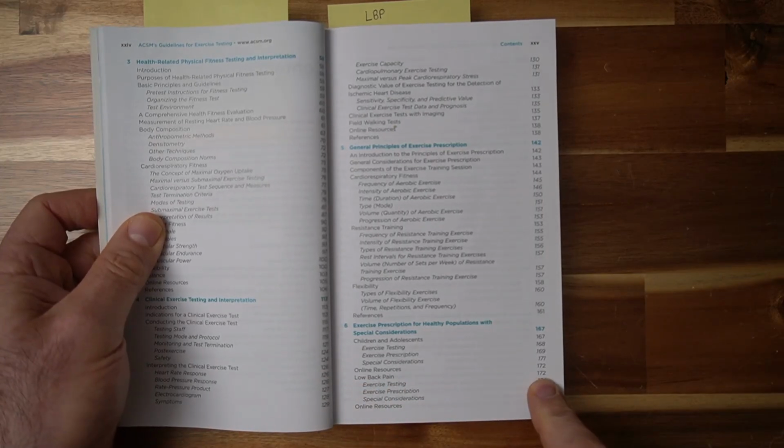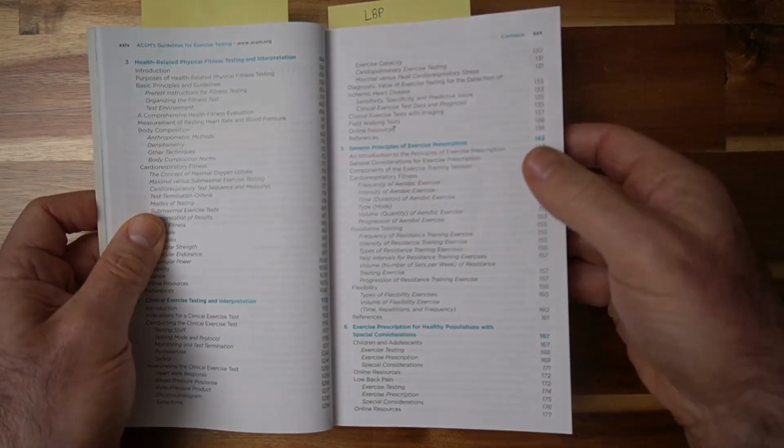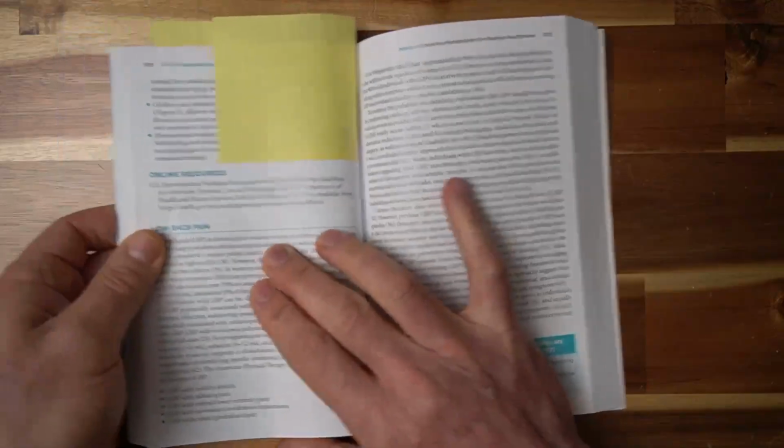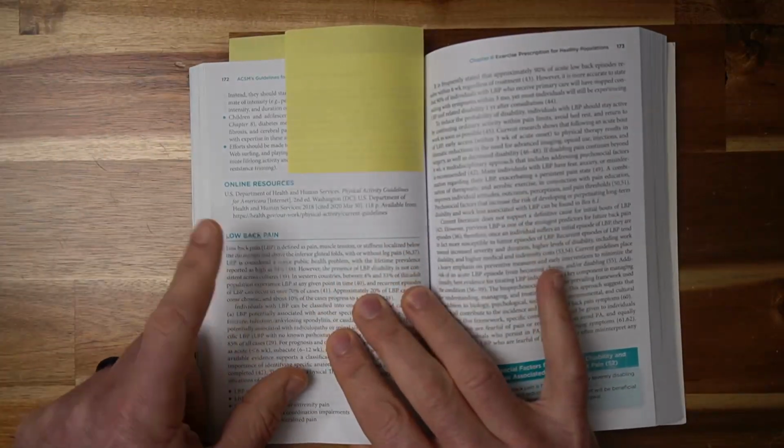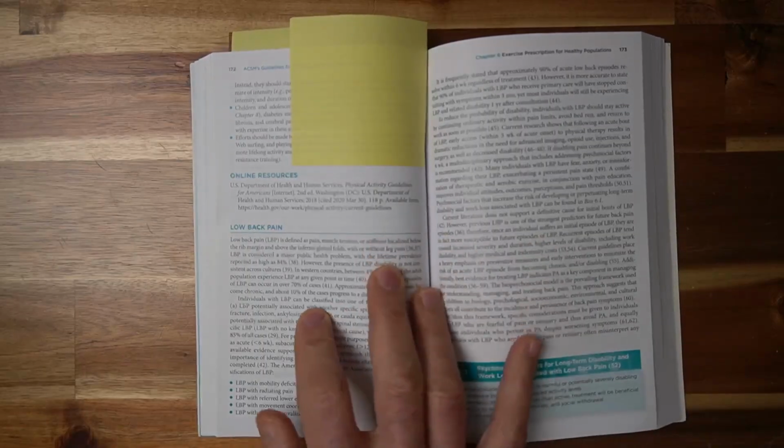Page 172. Turn to page 172. Low back pain. Okay, so that's what we're going to be reading from.